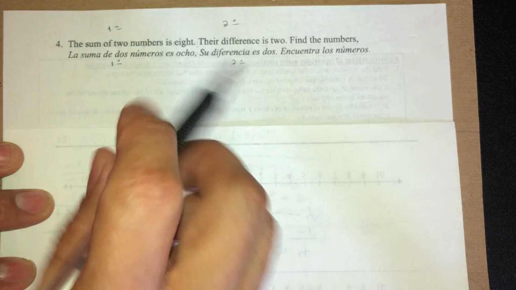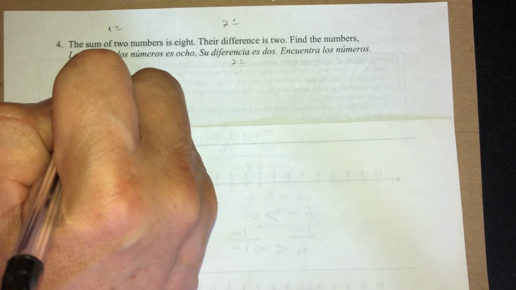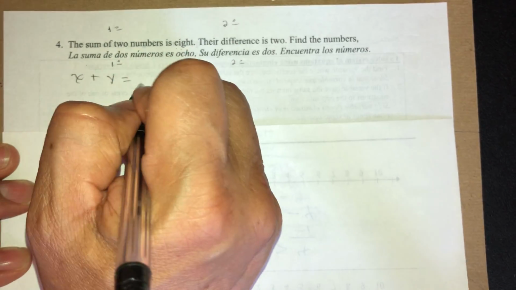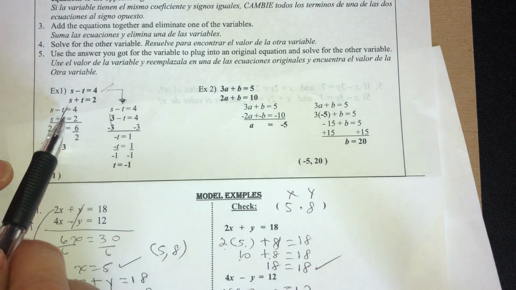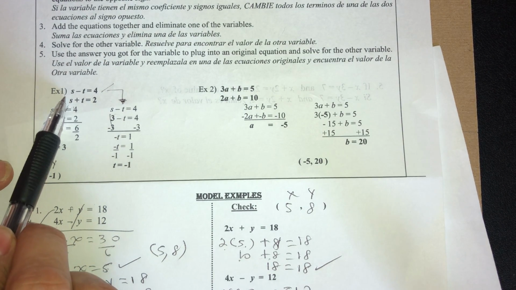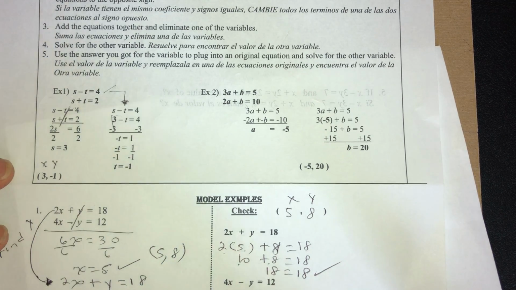Now remember, I'm adding 2 numbers, and the numbers have to be different, right? So we can do one x and the other one y. Because I'm adding, I'm going to do x plus y equals 8. And now the difference is going to be x minus y equals 2. All right? And if I'm not mistaken, it was similar to this one. Instead of x and y, we're using s and t, but it will be the same process.